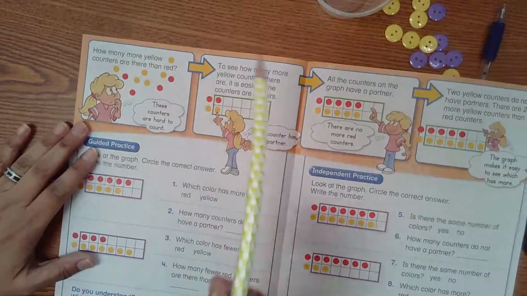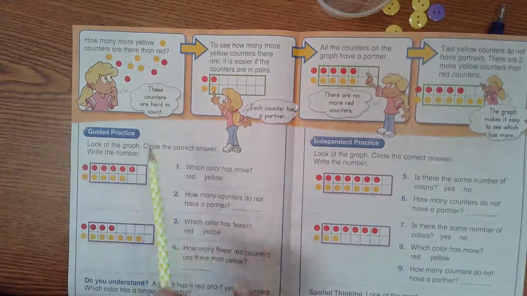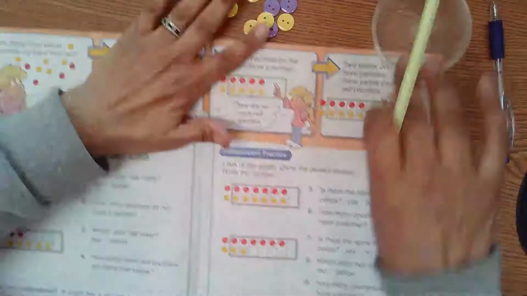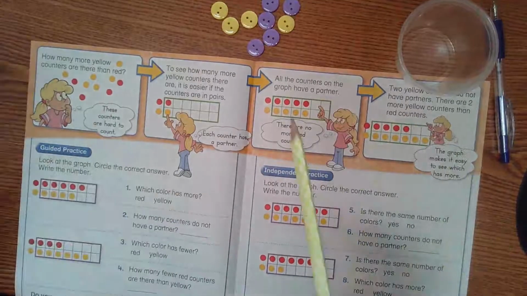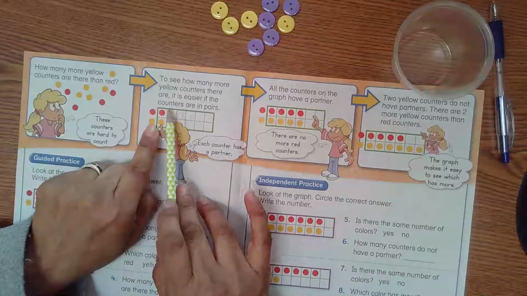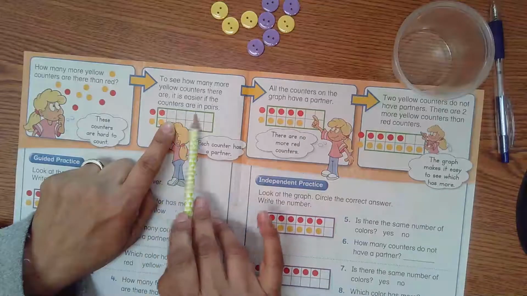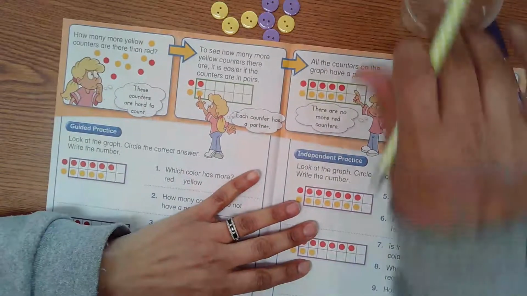Let's read our example here. How many more yellow counters are there than red? So see, when they're messed up like that, if I said, can you tell me how many more yellow than purple? It's not easy. But if you have the table, it would be easy to display the counters or the buttons, and then you can see that you have more red or more yellow or more purple. So let's read the example.